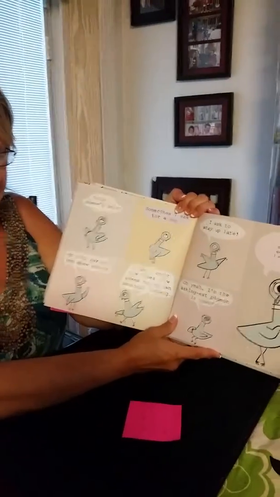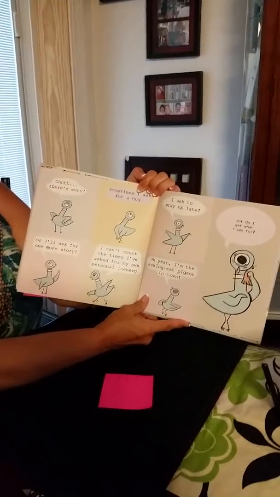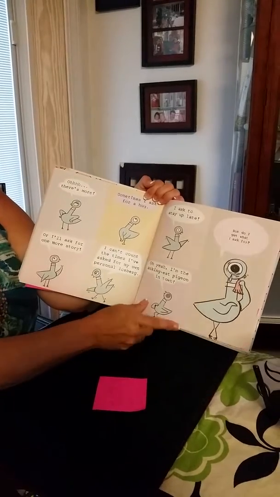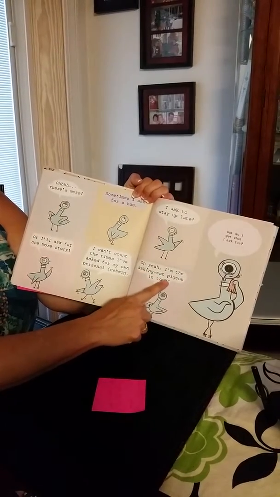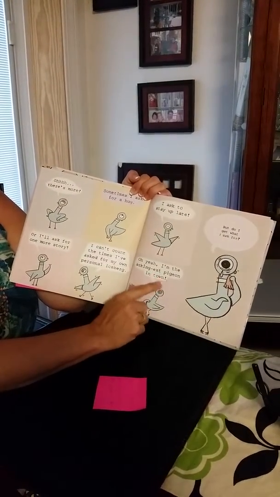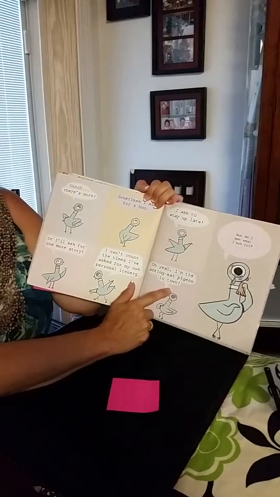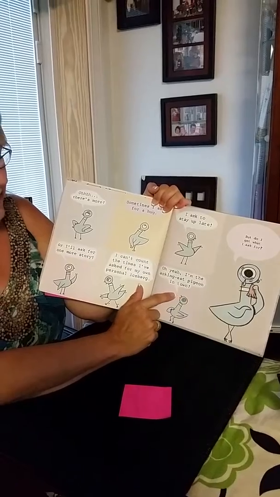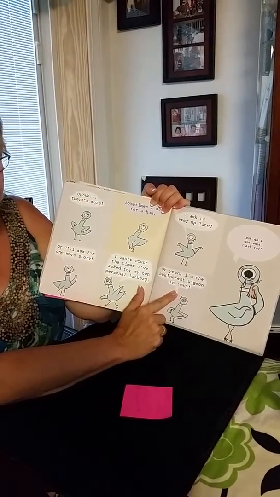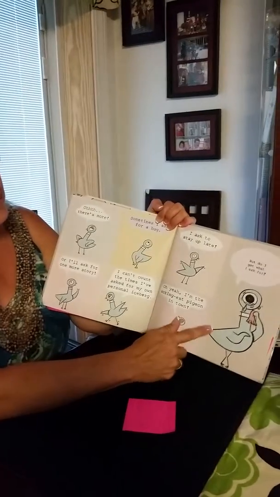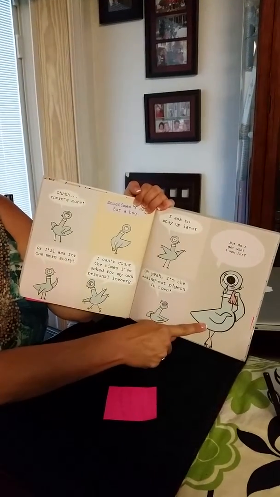How can you tell this is a pigeon now? Because in here they say, "I am the askingest pigeon in the town." That answers one of our highlighted questions that we already put on the tab. Now, how can you tell that this pigeon is sad?